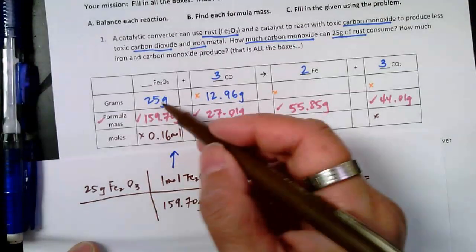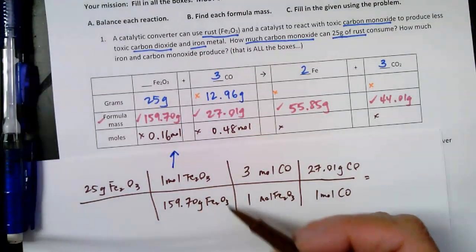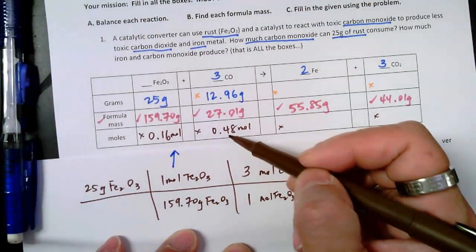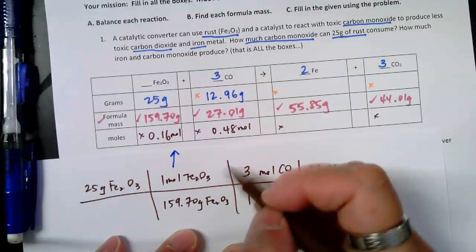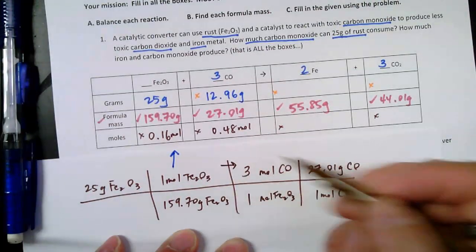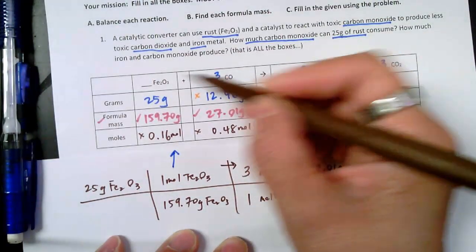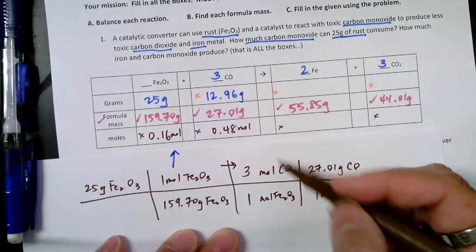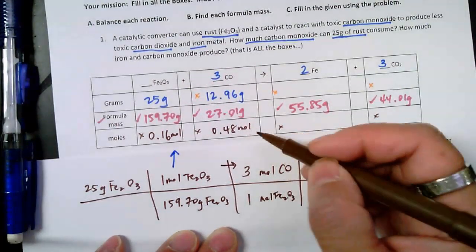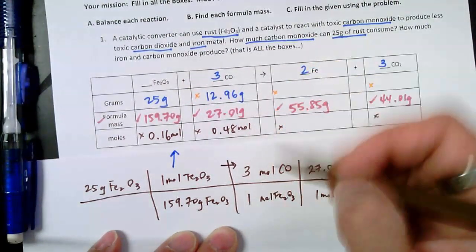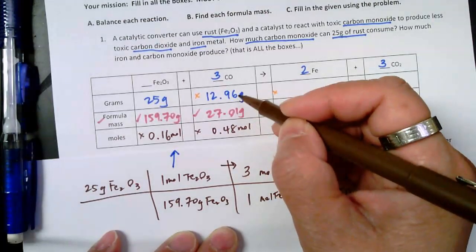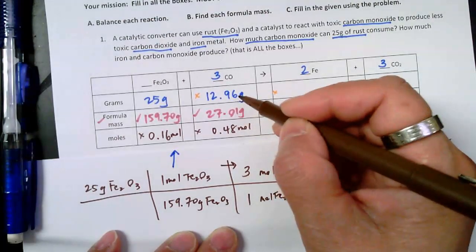It's this divided by this that gets me this answer. Then to get this answer, you are going to multiply through this mole ratio. So in this case, it's 3 divided by 1. That will give me that answer. Then, to get this answer, as you're going up, you're going to multiply to go up.